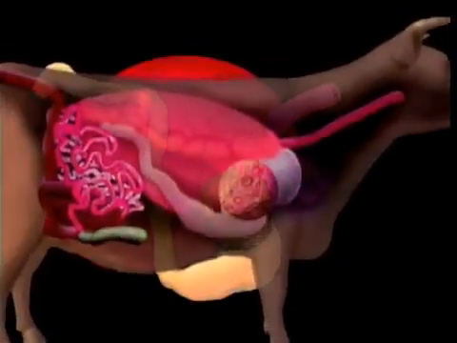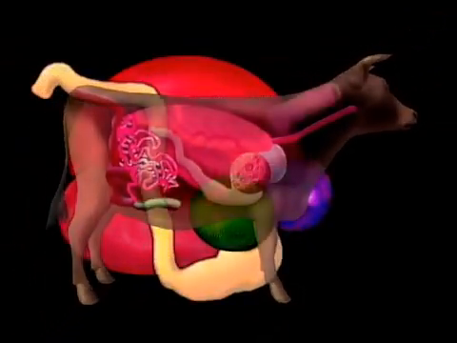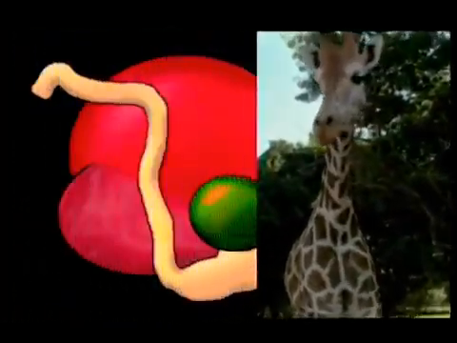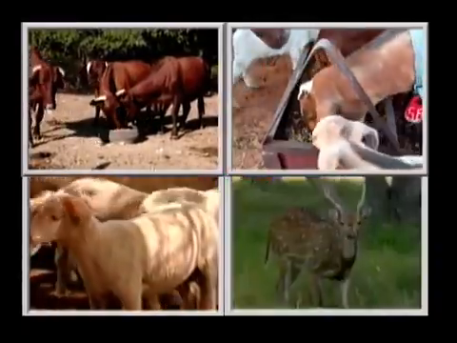Ruminants are animals that have multiple stomach compartments rather than one simple stomach. There are wide varieties of ruminant species. Common examples of ruminants are cattle, sheep, goats, and deer.